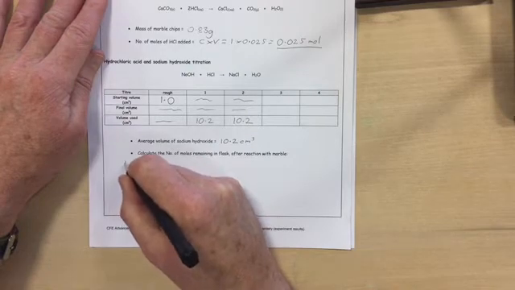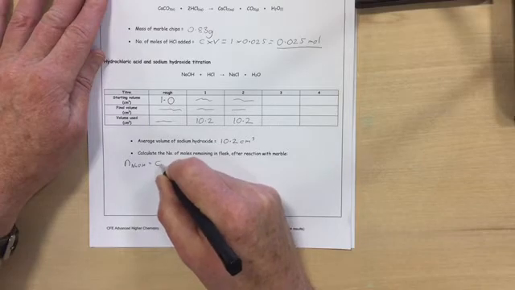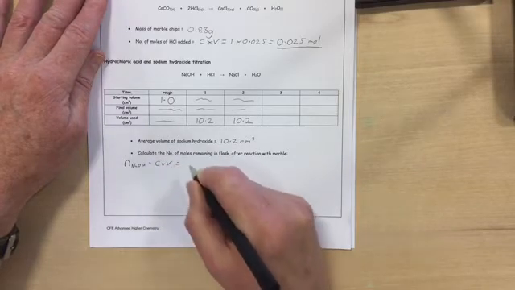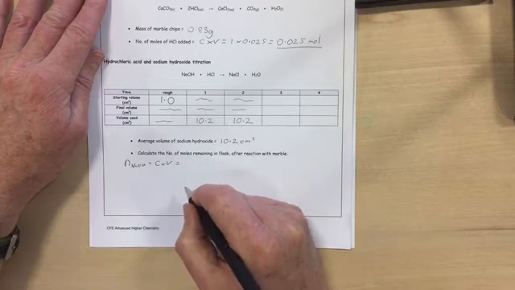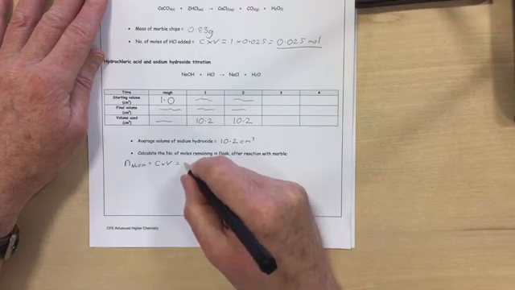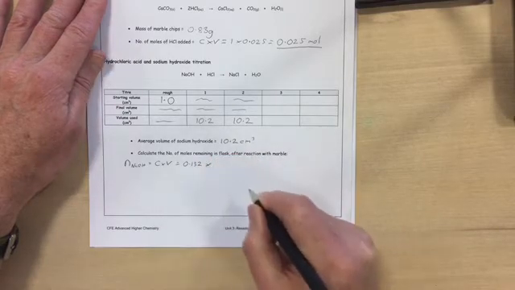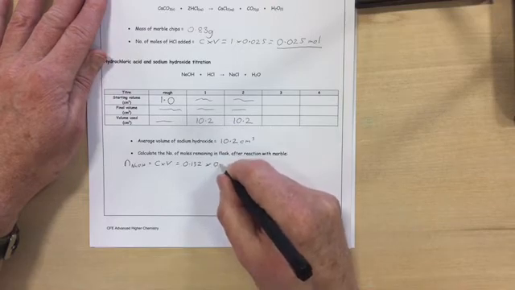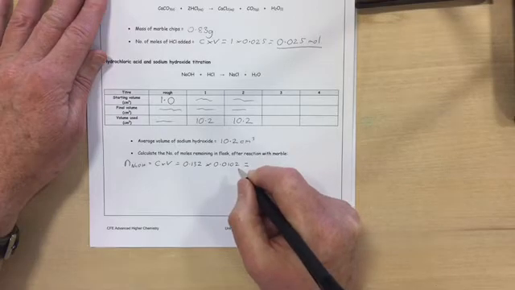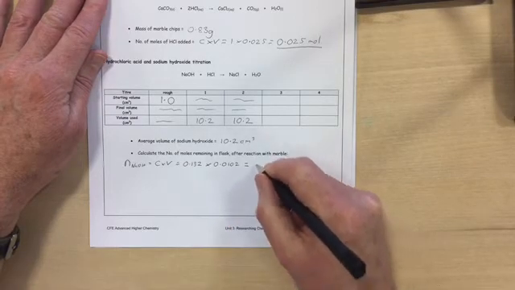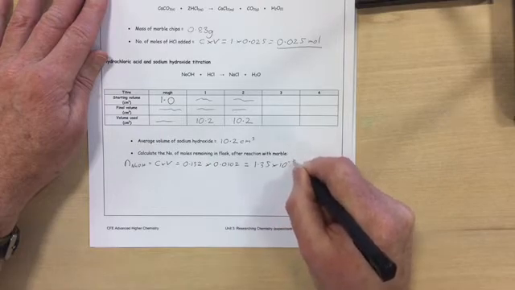So the number of moles of sodium hydroxide: use the concentration you worked out in experiment 1 for your sodium hydroxide solution. In my case it was 0.132 moles per litre. The volume was 10.2 cubic centimetres, or 0.0102 litres. It gives me the number of moles of sodium hydroxide as 1.35 times 10 to minus 3 moles.